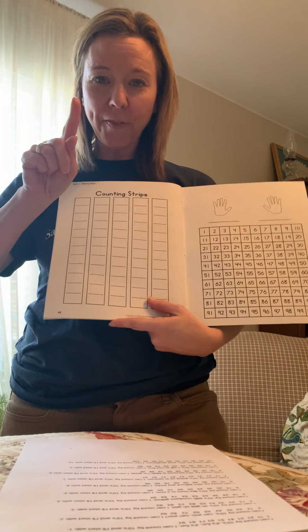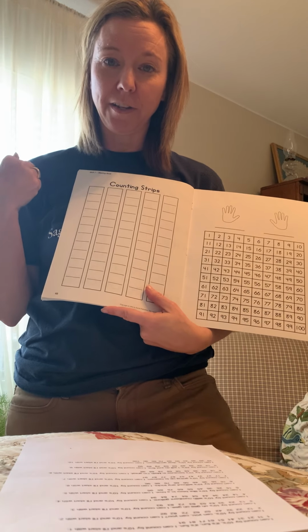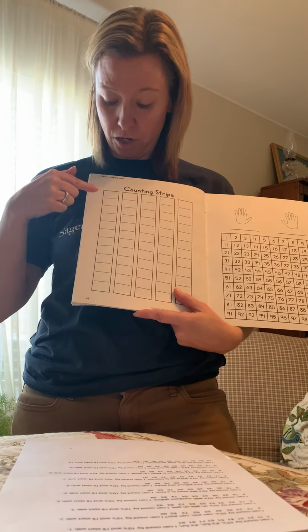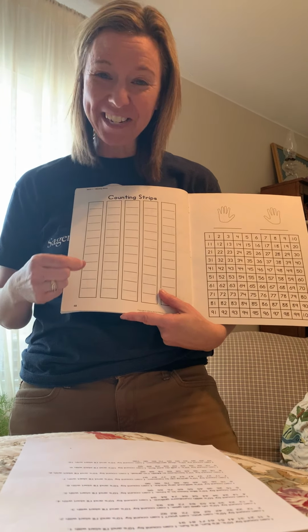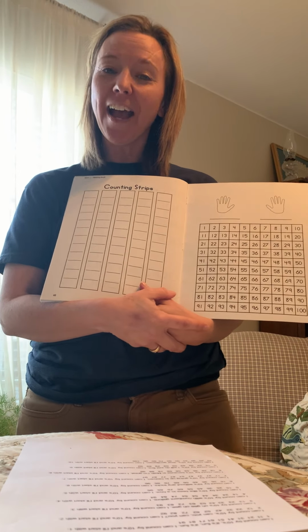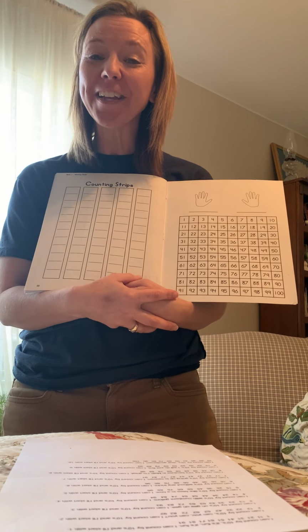Get your finger up on the 10. We're going to count by tens all the way down to 120. So I need you to count with me. Here we go. Ready? 10, 20, 30, 40, 50, 60, 70, 80, 90, 100, 110, 120.